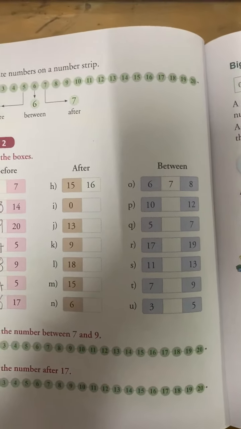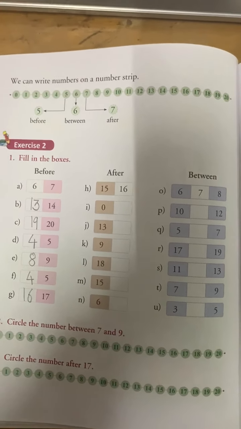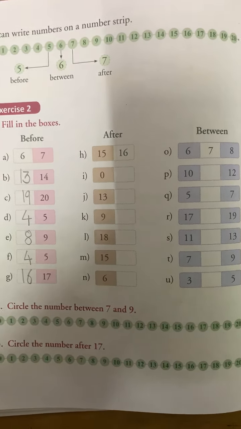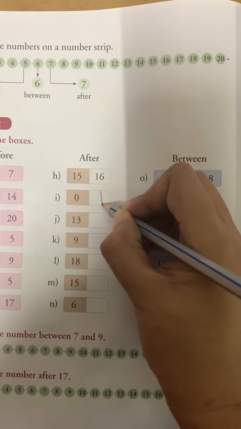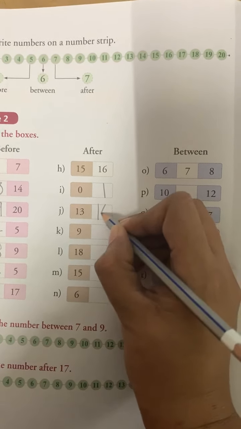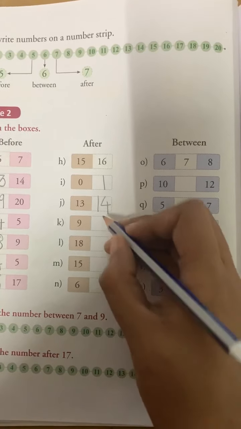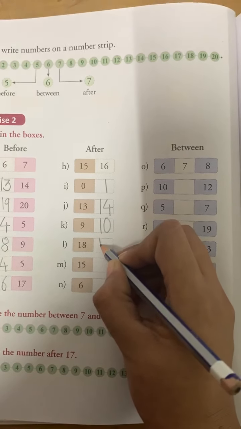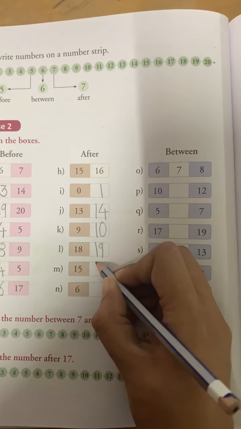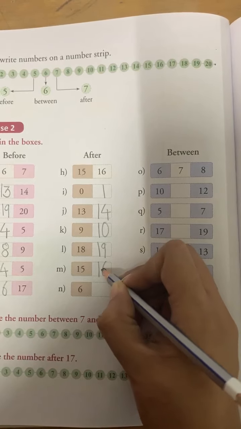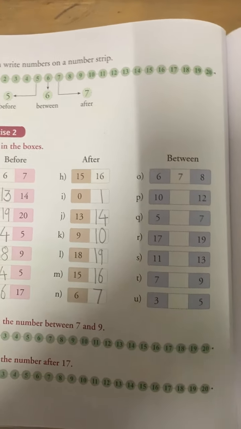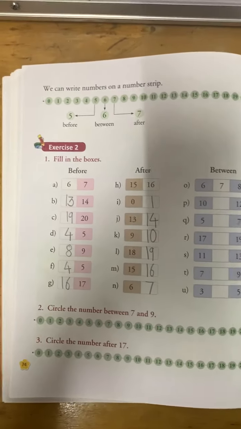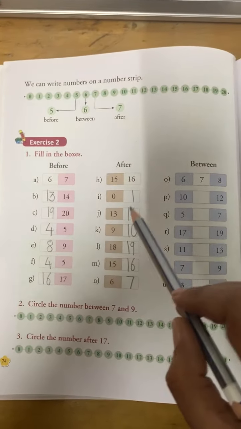So here we do what comes after. After is forward counting, we have to tell the next number. What comes after 15 is 16. What comes after 0 is 1. What comes after 13 is 14. What comes after 9 is 10. What comes after 18 is 19. What comes after 6 is 7. This was what comes before and this is what comes after.